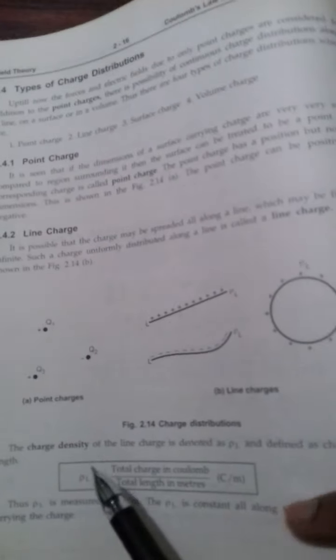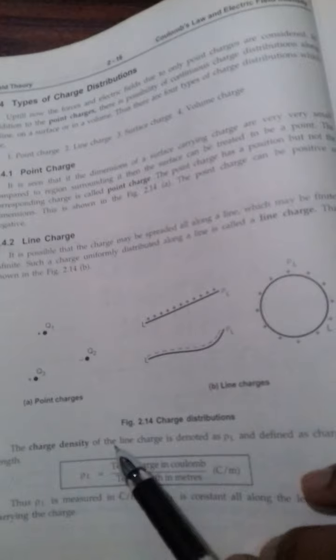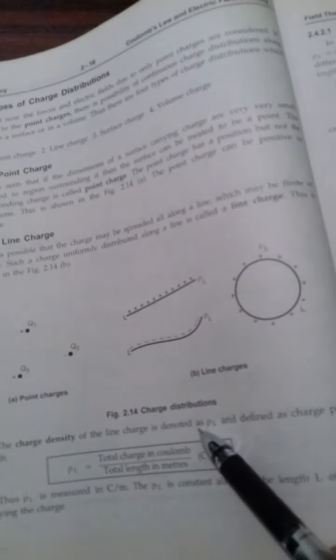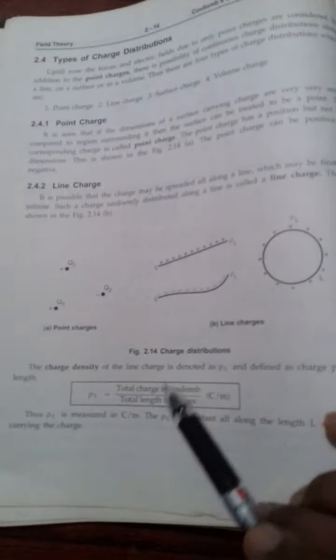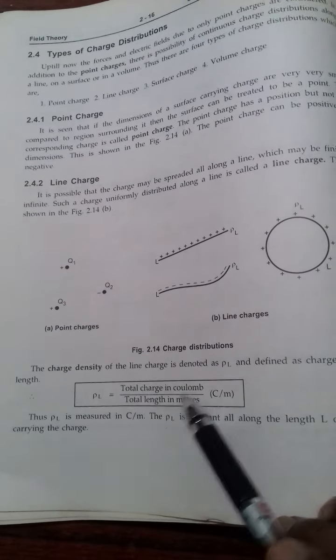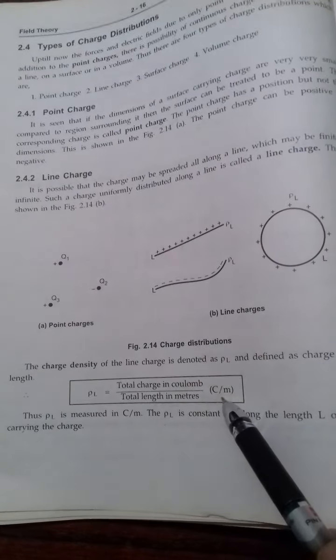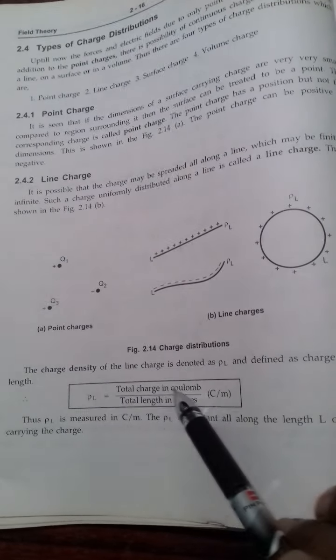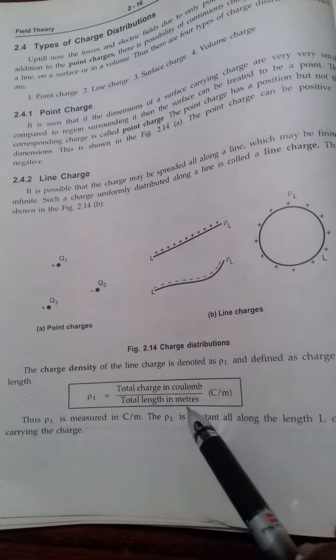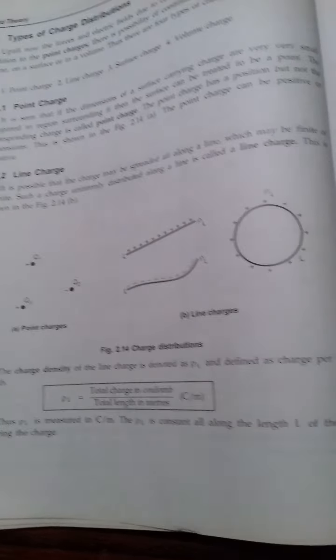Similarly, the charge density of the line charge is denoted as rho L and defined as the total charge in coulombs upon total length in meters, that is coulomb per meter. Line charge density is total charge in coulombs upon total length in meters, that is coulomb per meter.